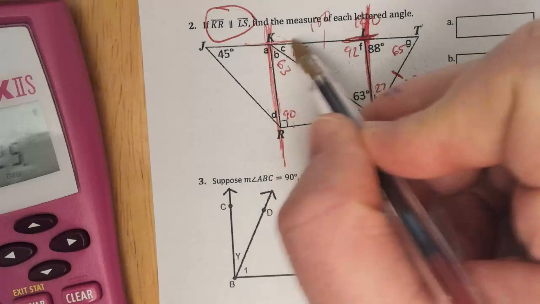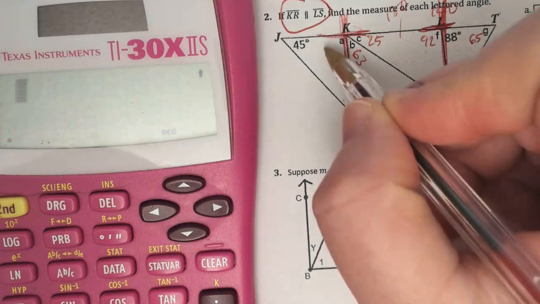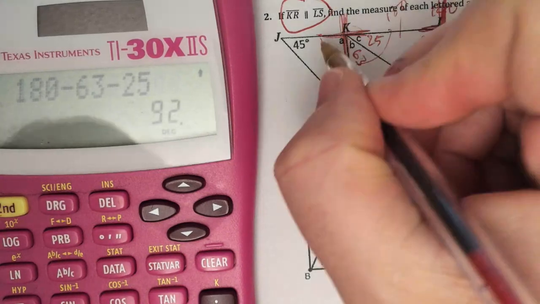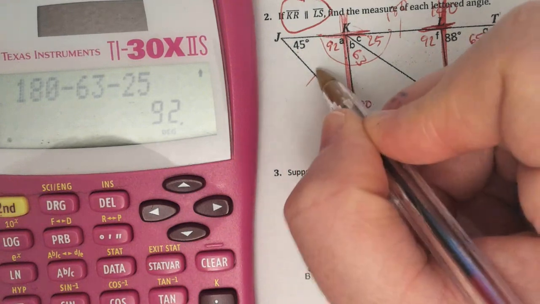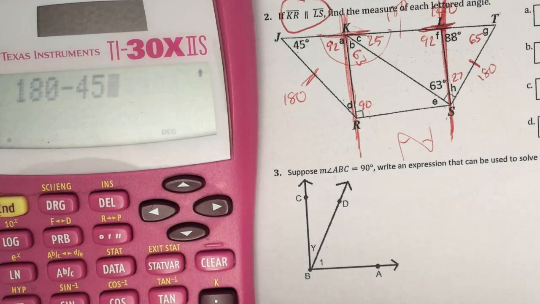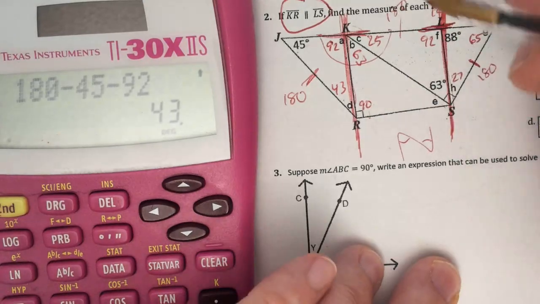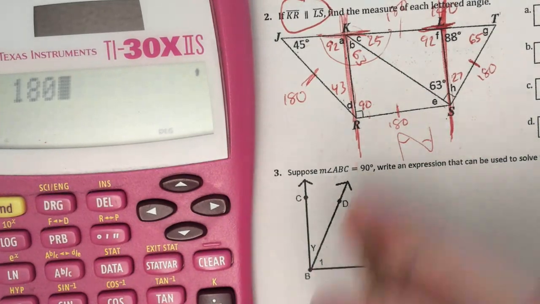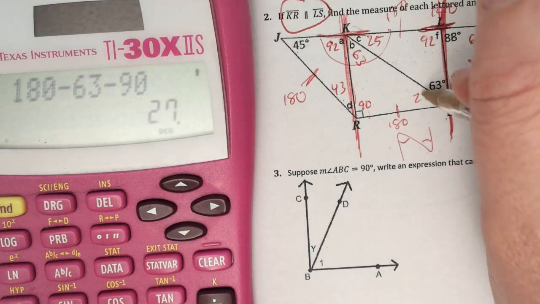All right, and now we can make this straight line. All of this makes a rainbow of a straight line, right? So 180, subtract the 63 and the 25, and we're left with 92. Now all three of these angles make 180 degrees because they make a triangle. So 180, subtract the 45 and the 92, we're left with 43. Here's another triangle, which makes 180 degrees. So 180, subtract the 63 and the 90, and we're left with 27.